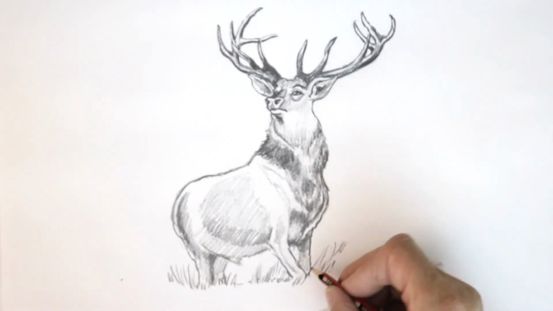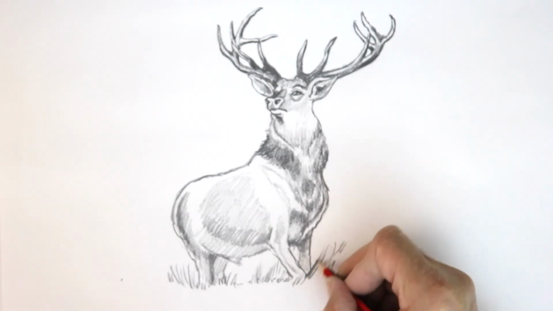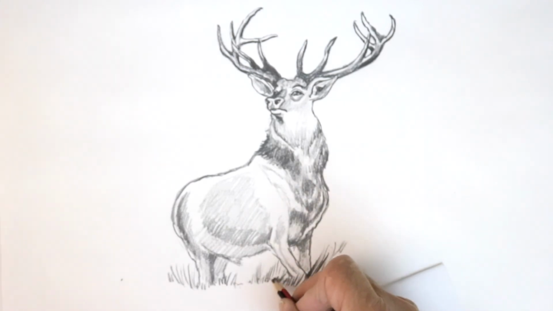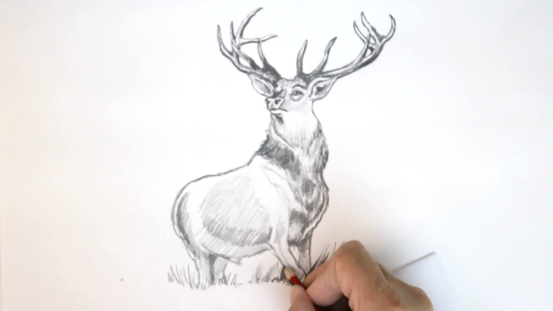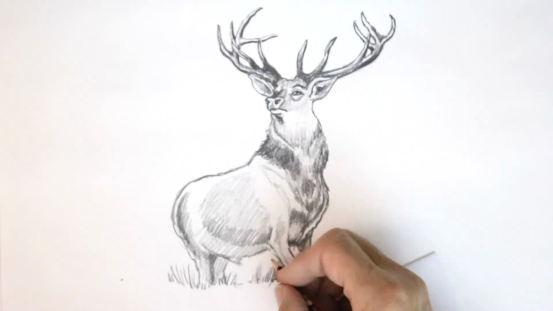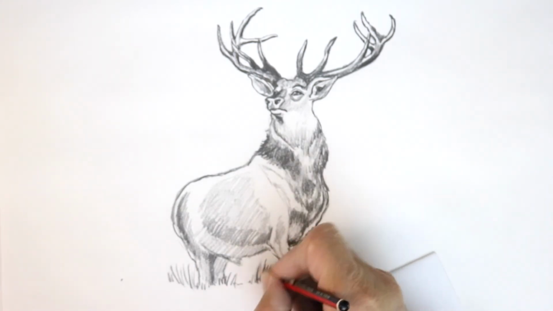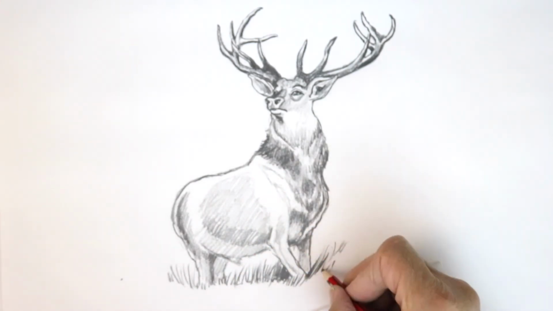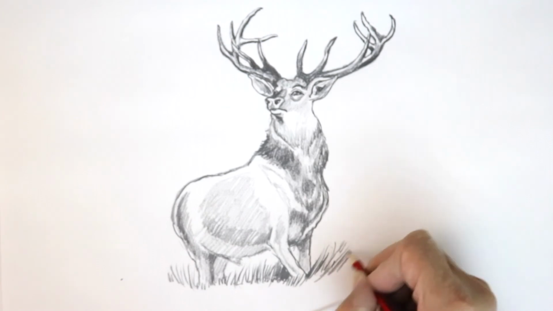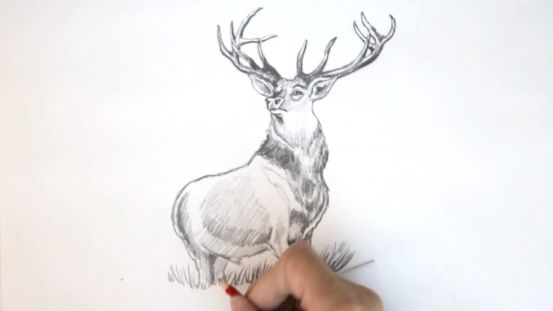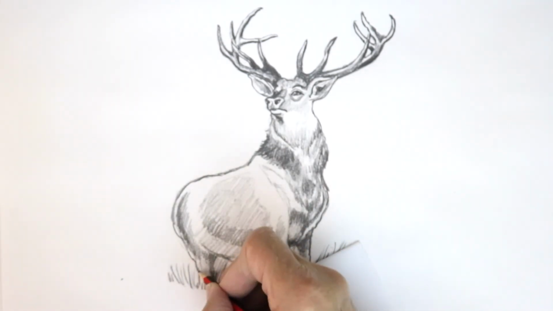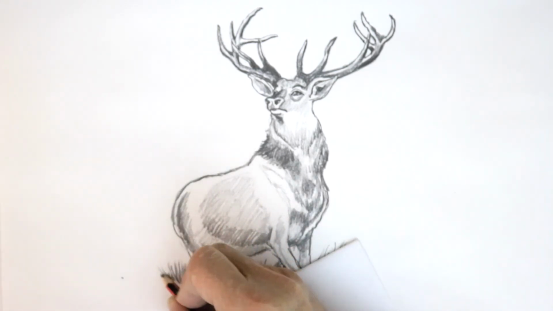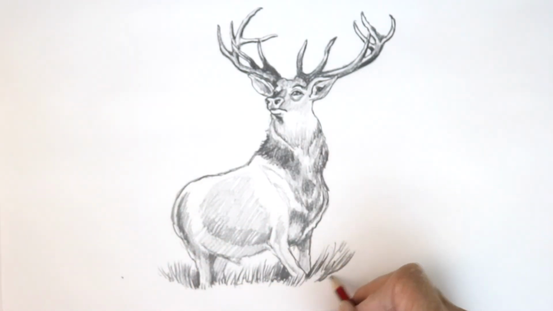Like that, okay. And then we can actually put in some deeper shadow on the grasses, leave the grasses at the front light, like that, and a bit more dense shading behind it there. Again, you can go to town with your sketchy lines coming across to represent the grass, okay? Nice sweep of line coming up here, like that. And behind its back leg again. Lines like that.